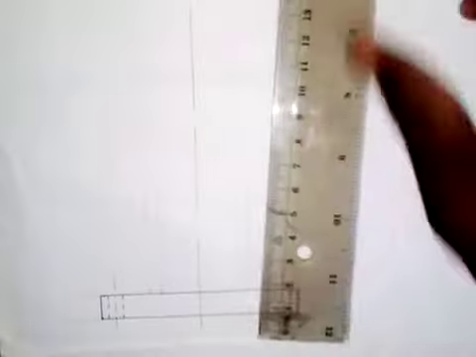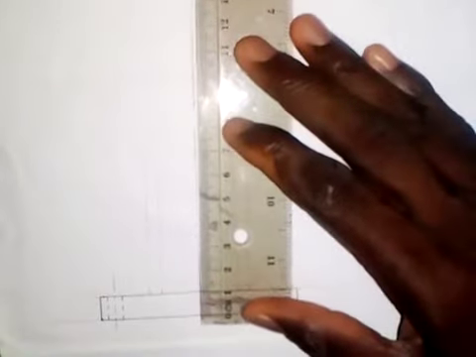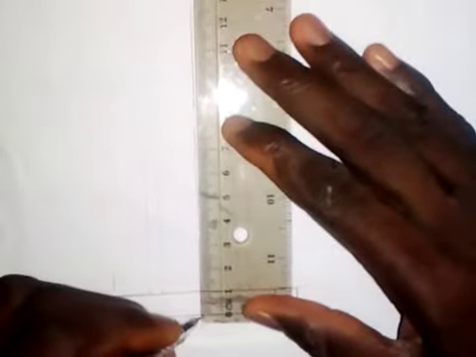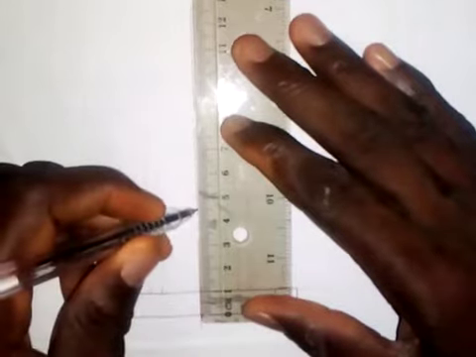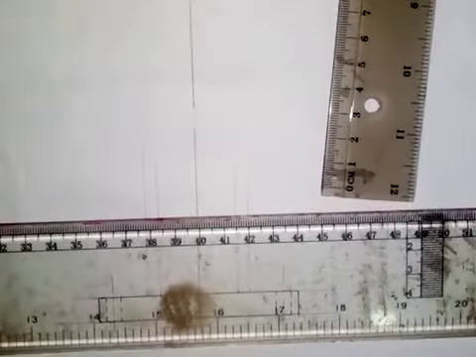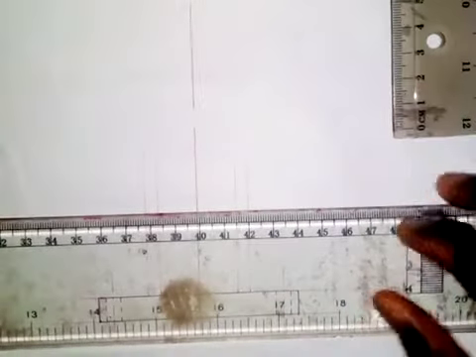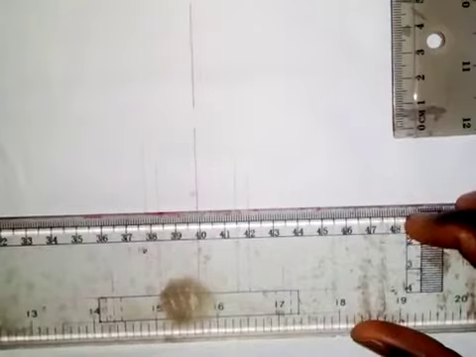All right, so I'll be taking a measurement of 45 millimeters from this point. So 45 millimeters up. So this is 45. So I'm going to draw a horizontal line here. Here I will draw a horizontal line.